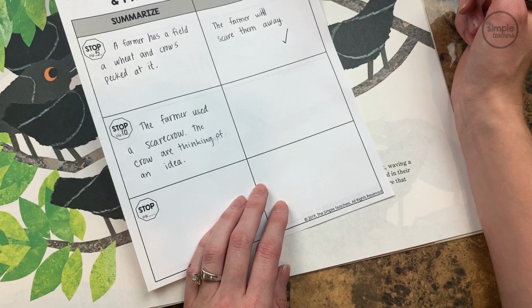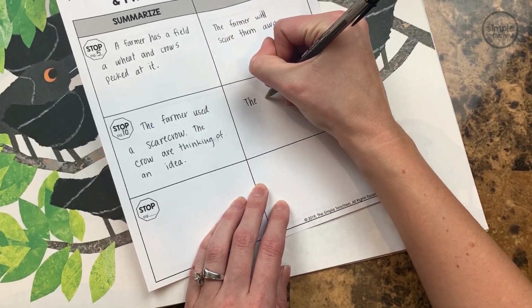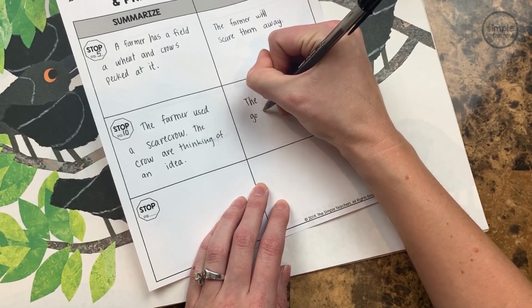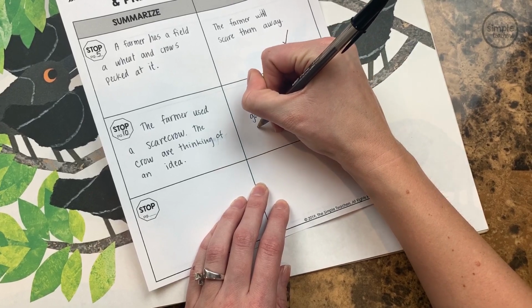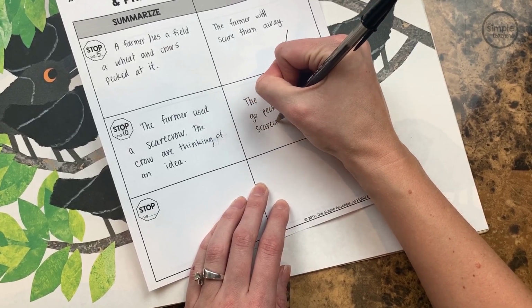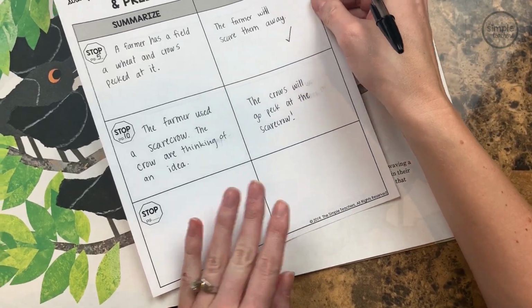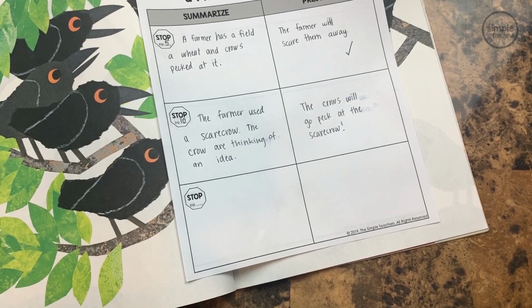If I haven't read this before, I would say the crows are gonna go peck. The crows will go peck at the scarecrow. They'll have to be brave because they're scared of it. So we'll see how brave they are. So you would continue doing that through your entire story, until you get to the end.